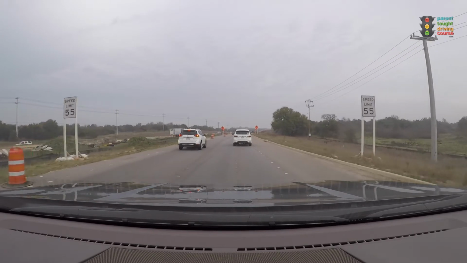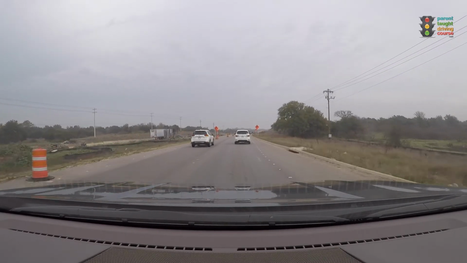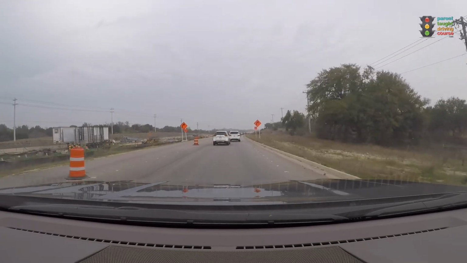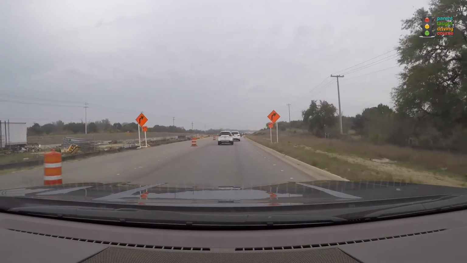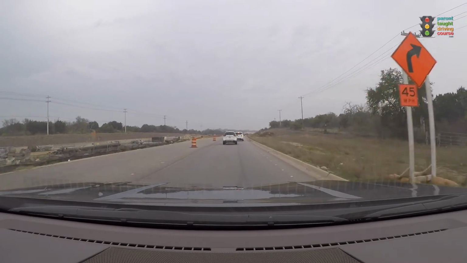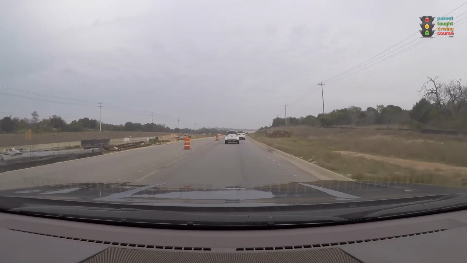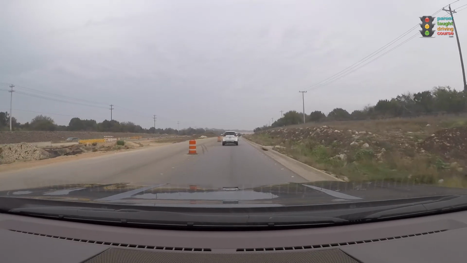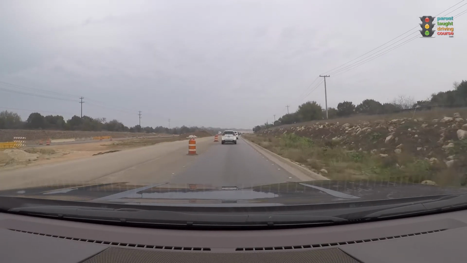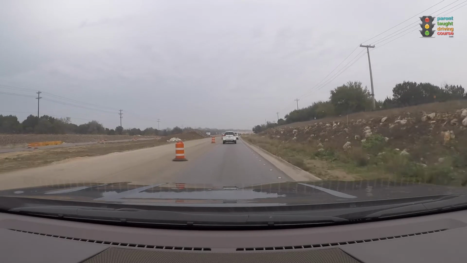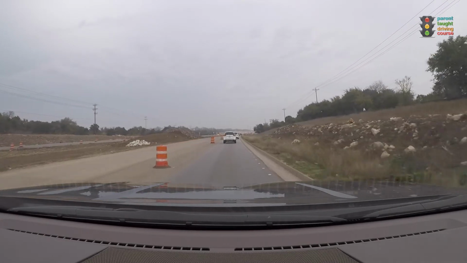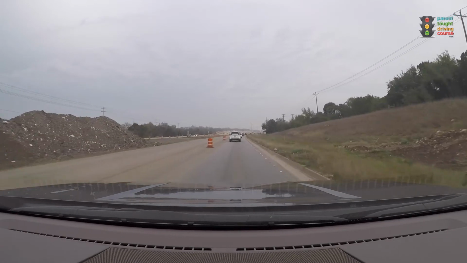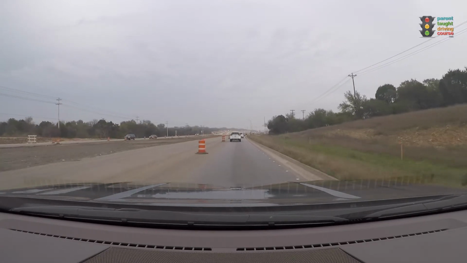So again, I'm going to keep a larger gap than I normally would, just to allow them to be able to merge in, so I don't put myself in a situation where I'm going to end up having an accident or get pushed off the road. I'm checking my mirrors. I'm accelerating gradually, and in some cases I'm letting off the accelerator. You don't always have to brake to slow down. You can let off the accelerator so that you slow down just enough to allow vehicles to merge or to increase the space between you and the vehicle in front of you.